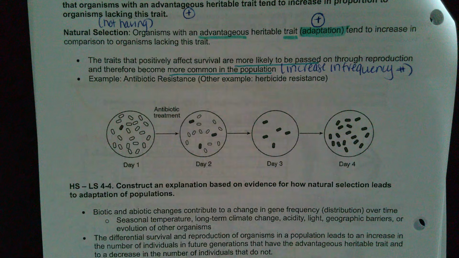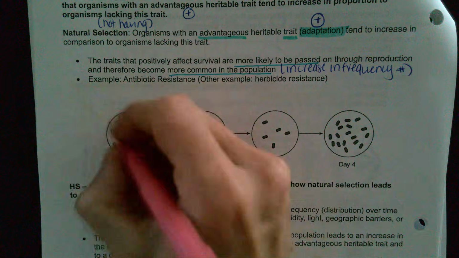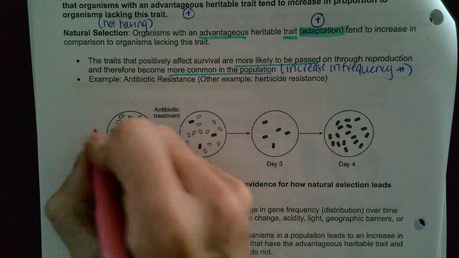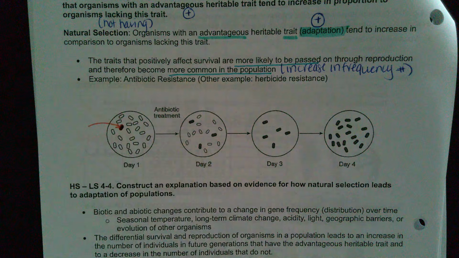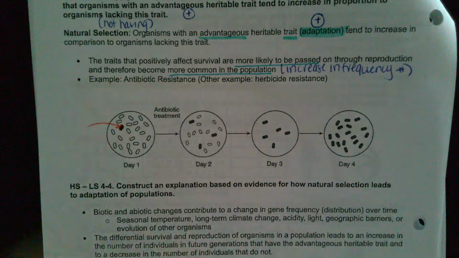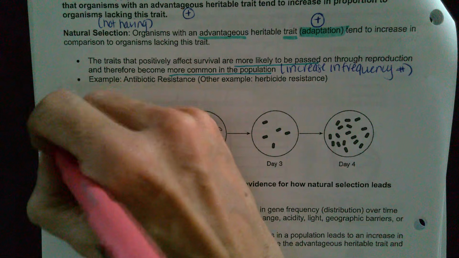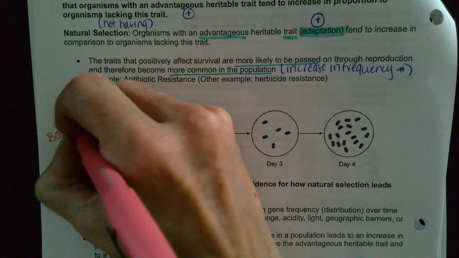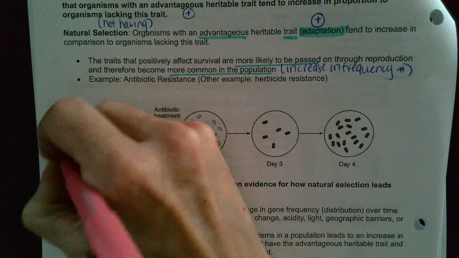This one here, the gray one, this guy has a random mutation. How'd he get it? When his DNA was copying, a mistake was made. So this bacteria has a random mutation.